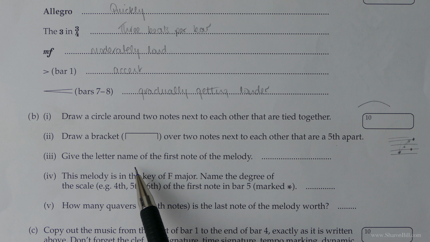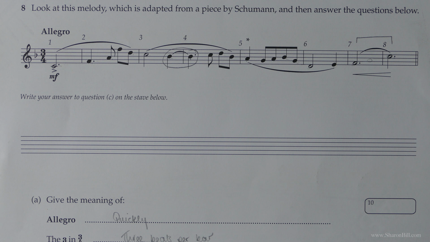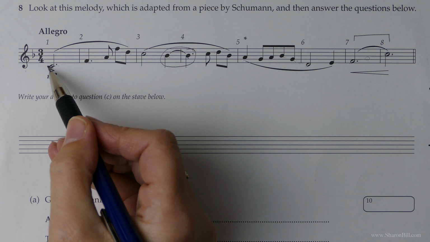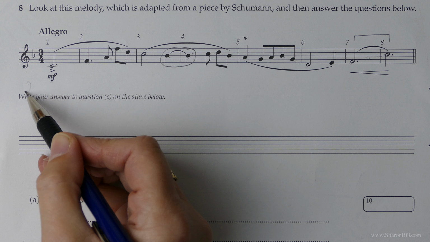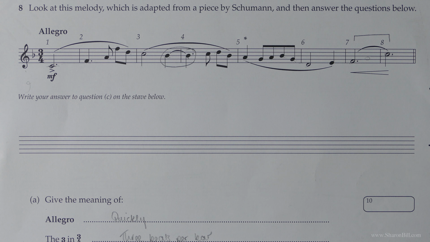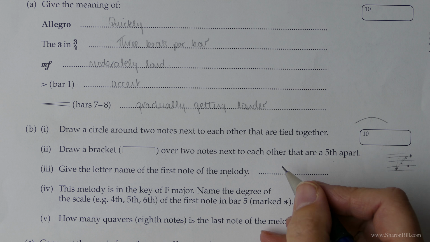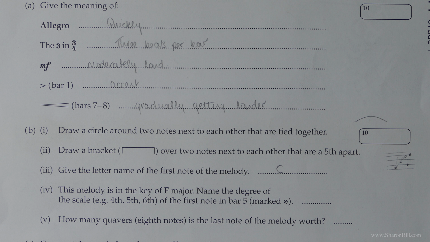So give the letter name of the first note of the melody. So we're in treble clef, and this is our middle C. It meets in the middle: it's at the top of the bass, the bottom of the treble, and meets in the middle. So that's middle C. You can either just say C, or you could say middle C, either way.